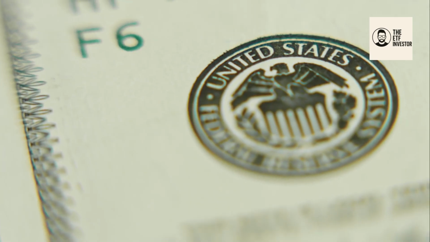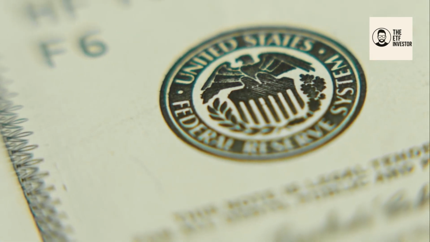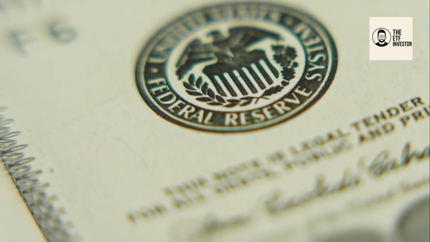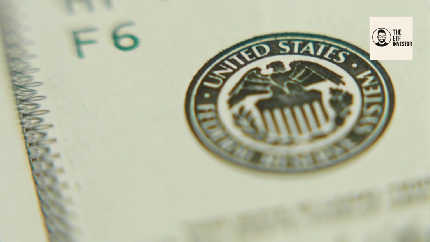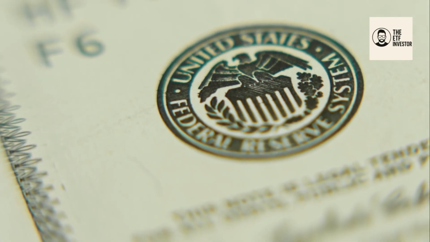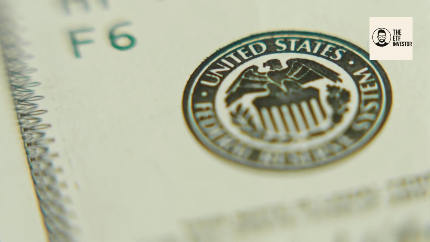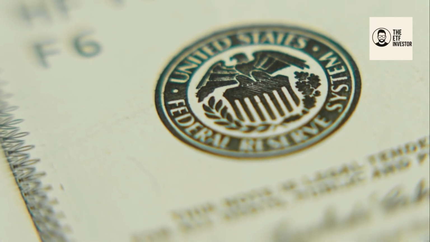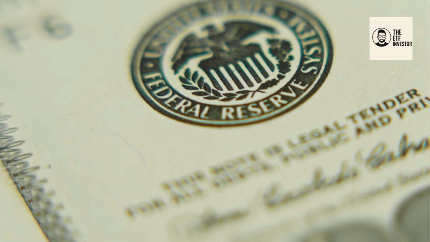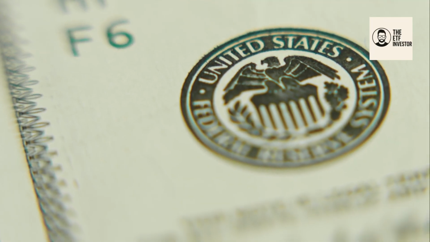When markets get noisy, interest rates swing, and risk assets feel uncertain, investors often look for one thing: stability. Today, we're taking a deeper look at the Schwab Short-Term U.S. Treasury ETF, ticker SCHO, and why it's become a core tool for both retail and institutional investors.